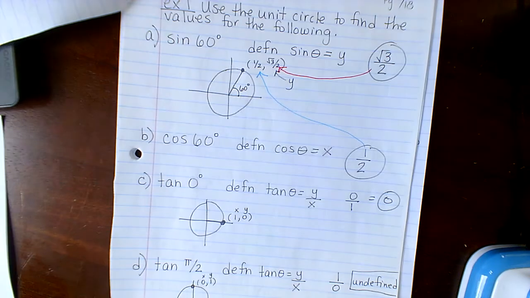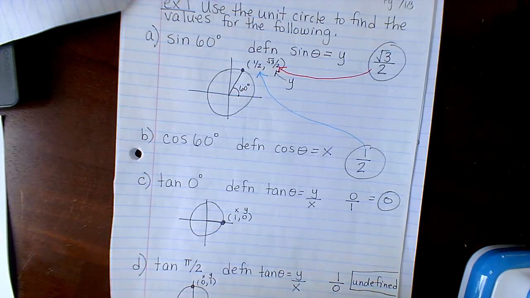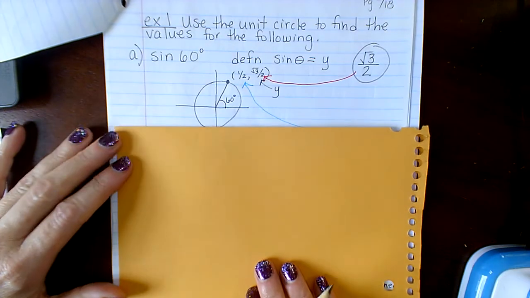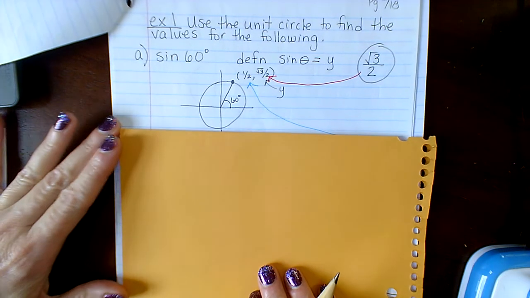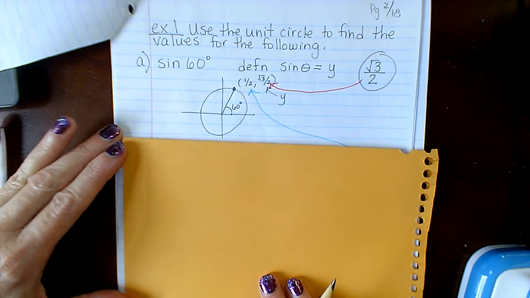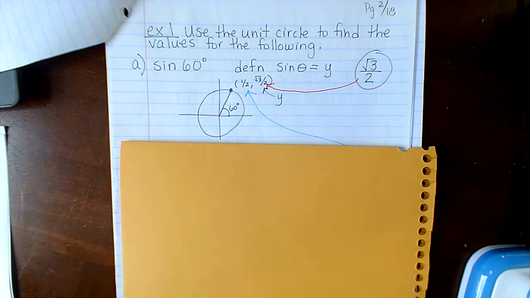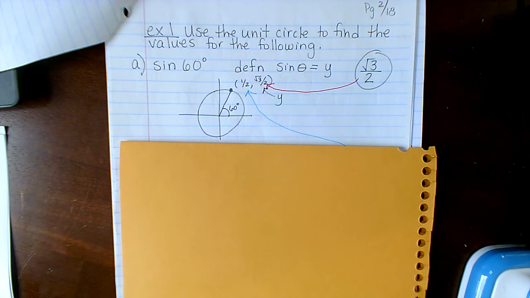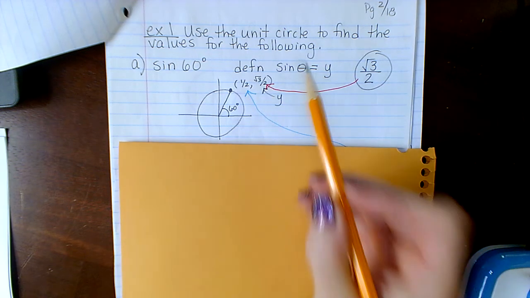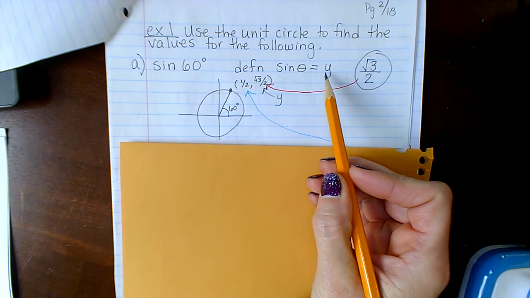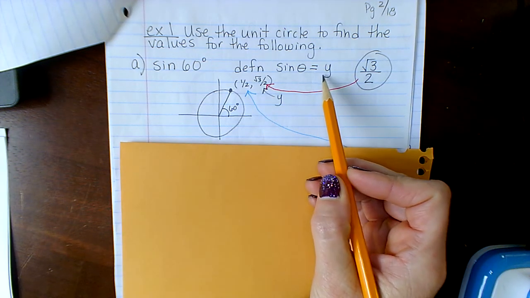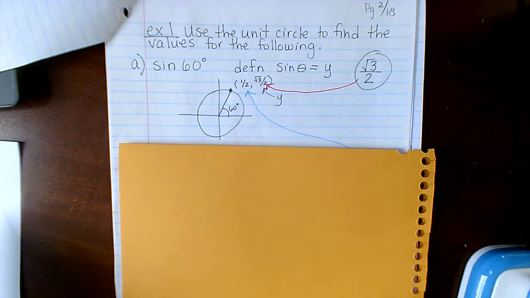All right, so let's use the unit circle to find the values of the following. Now, if you've had a trig class before, you might already know this stuff, in which case that's awesome. But if you don't, I'm here for you. The sine of 60 degrees. Now, remember, from the definition of the circular functions, the sine is the y value. So we need the y value of the point associated with 60 degrees.